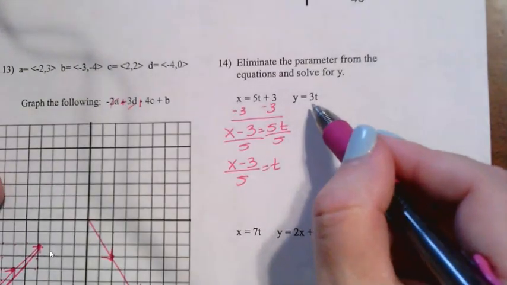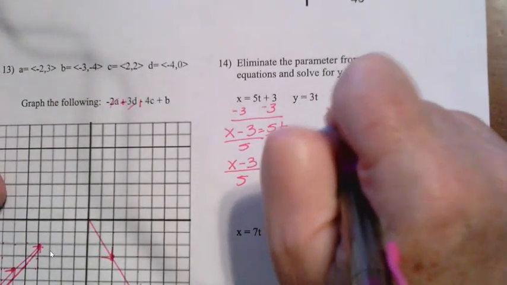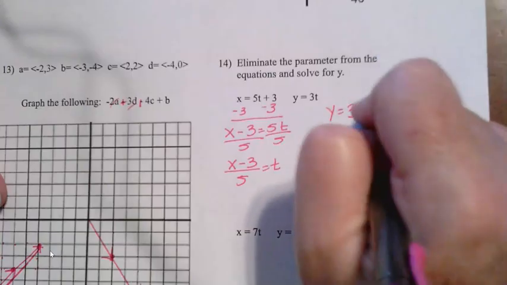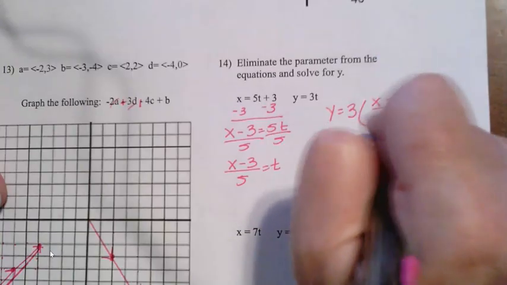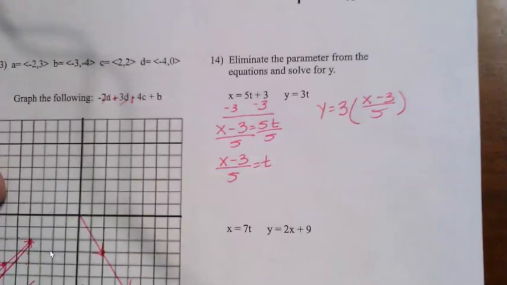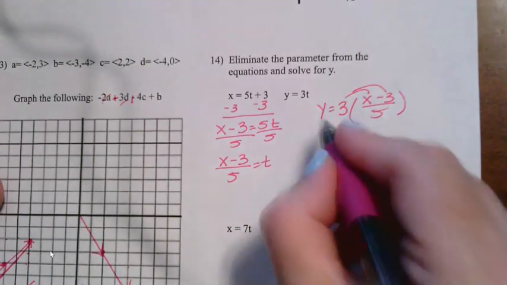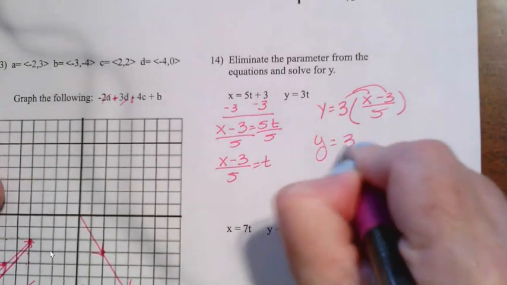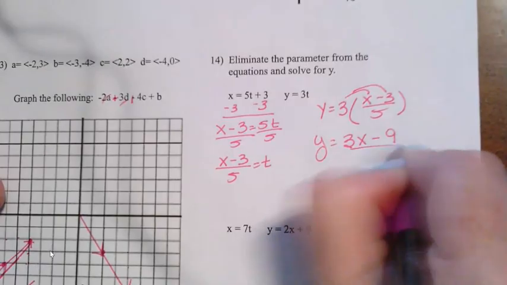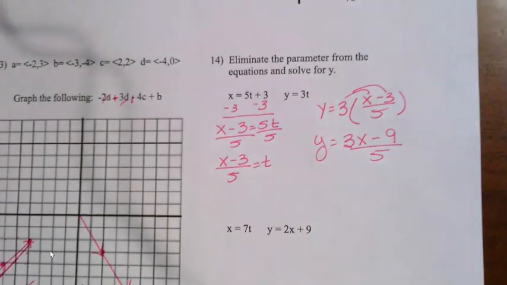So what we're going to do now, substitute this here. So y equals 3 times x minus 3 over 5. Okay, our whole goal is to get rid of the t at the end. So y equals 3x minus 9 all over 5. Okay.